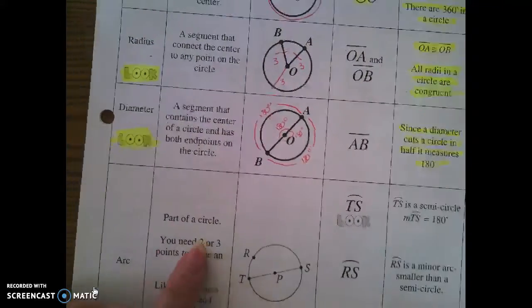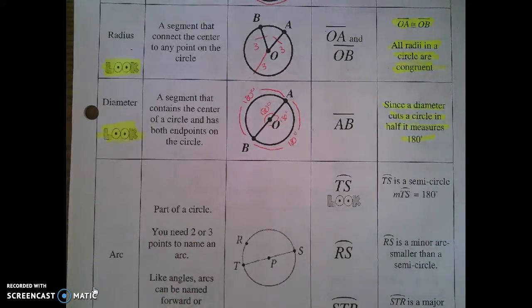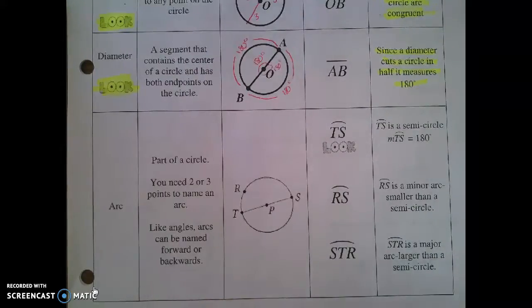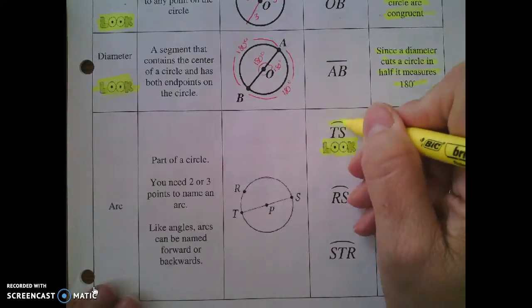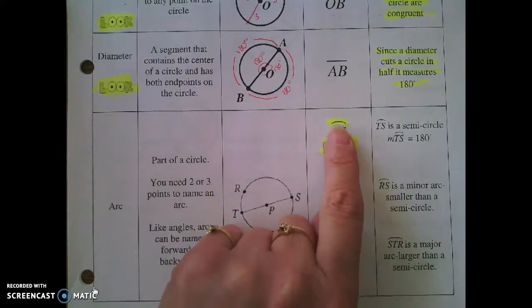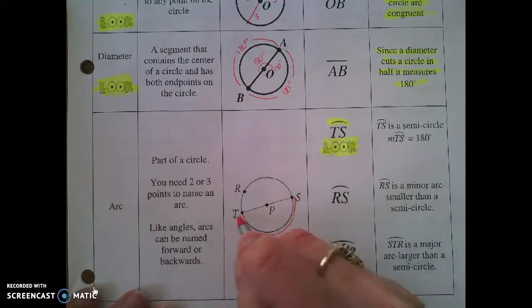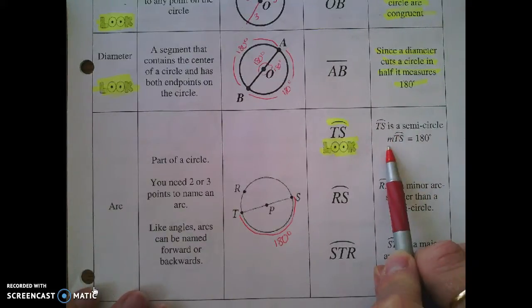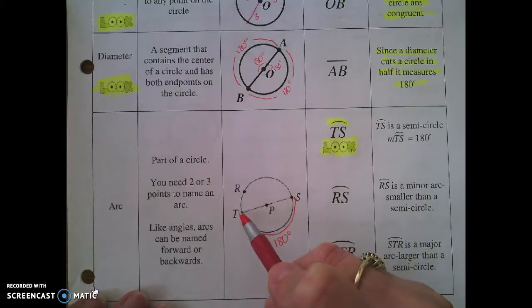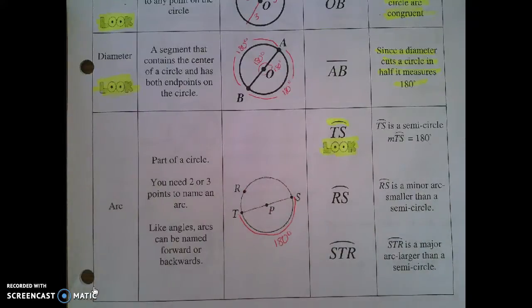Okay, an arc is part of a circle. You're going to need 2 or 3 points to name an arc. And just like angles, arcs can be named forward or backwards. So arcs are things you need to look for. Like for example, and here's the symbol, it's curved. You would read this arc TS. So find the letter T. Go to the letter S. So if you look at this, arc TS, here's your diameter, there's 180 degrees. That's called a semicircle, arc TS. Its measurement is 180 degrees.